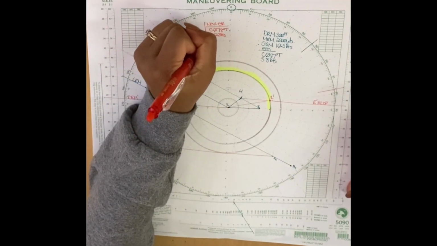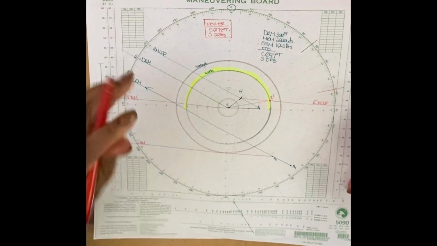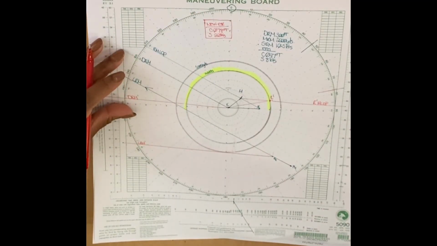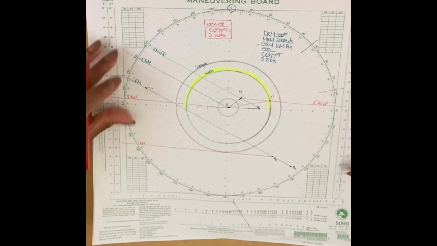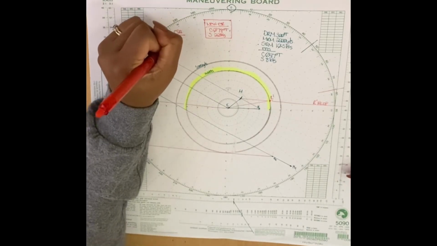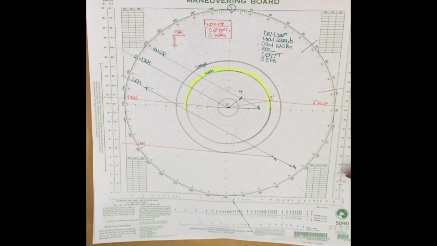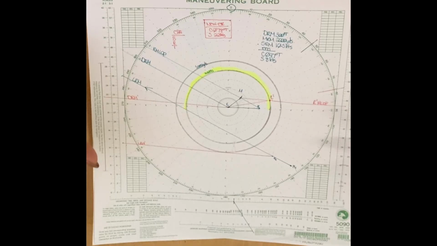So now we have the new course and speed that we have to travel to meet the CPA constraints that were given by the captain. But now we want to figure out what our new CPA bearing, range, and time is going to be. So we can find that point of CPA in two different ways.